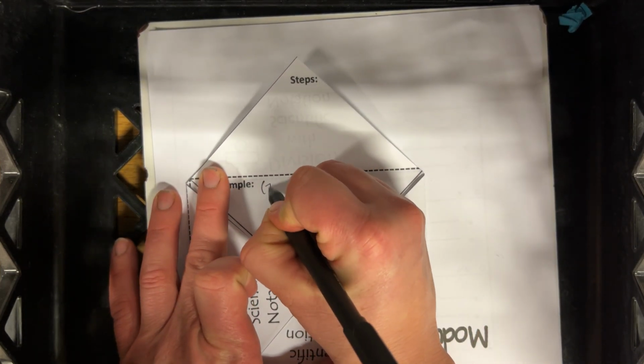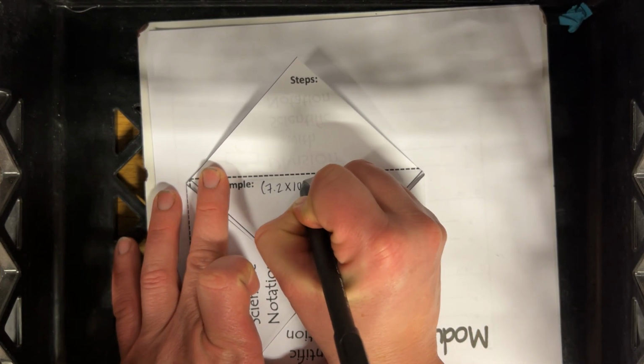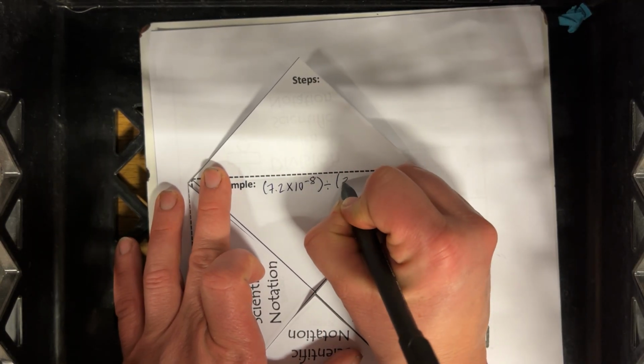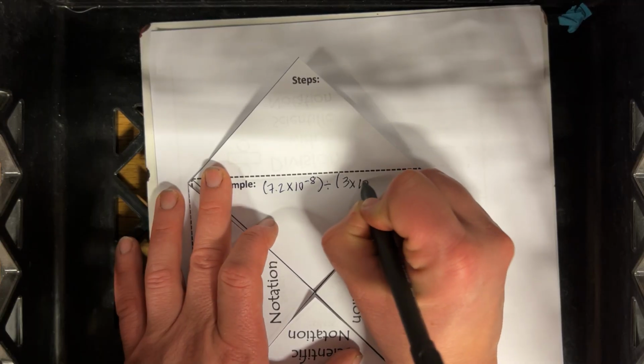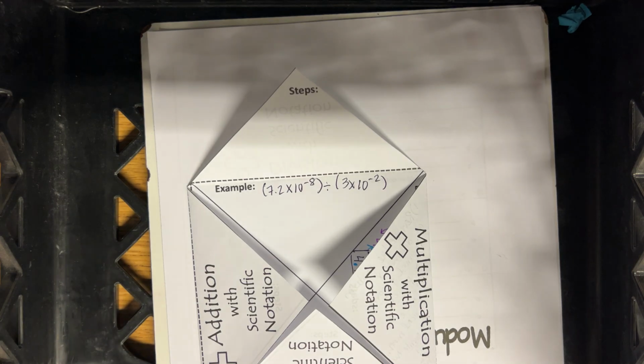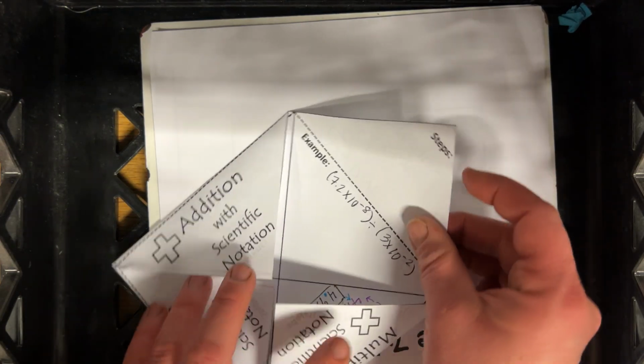I have 7.2 times 10 to the negative 8th divided by 3 times 10 to the negative 2nd power. Great, that is my problem. Now, these steps are not that far off from multiplication steps, so I'm gonna zoom in so we can start to get these. I am gonna write all the steps out first, and then we will see the steps in action in this division problem.